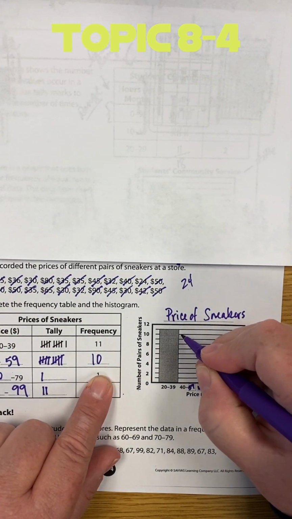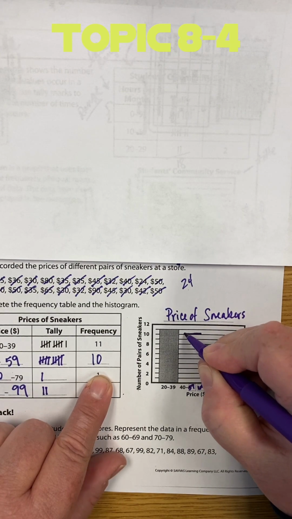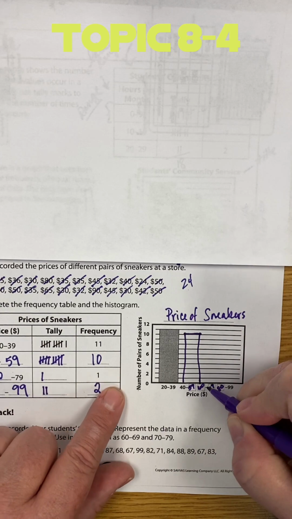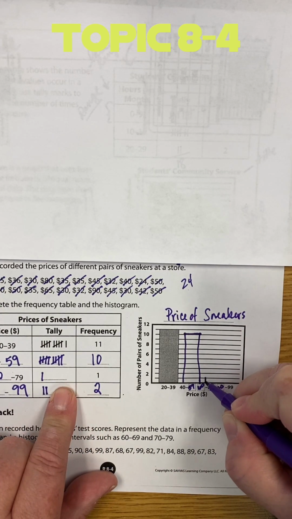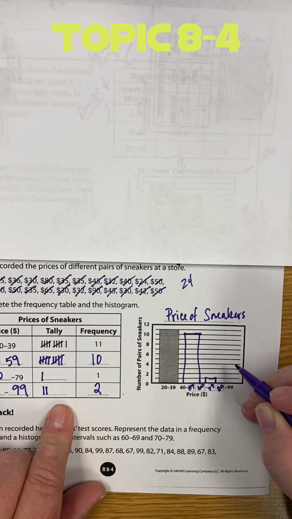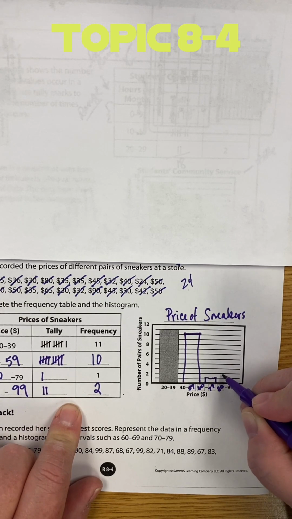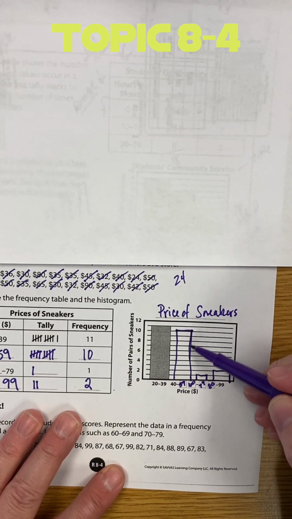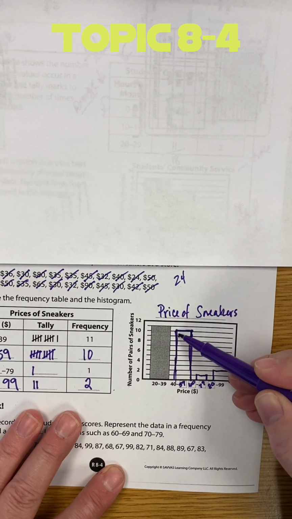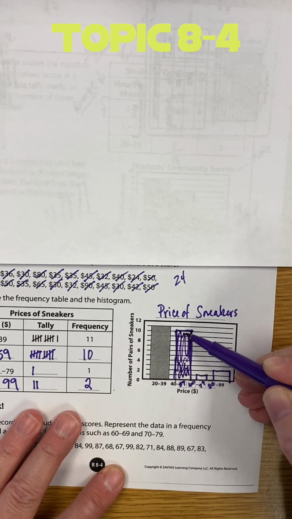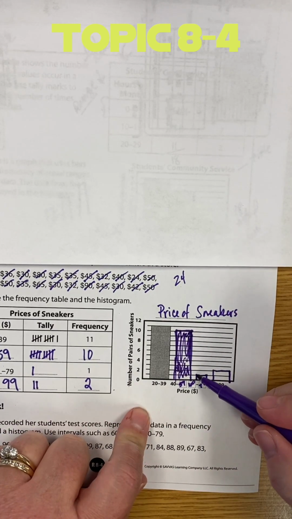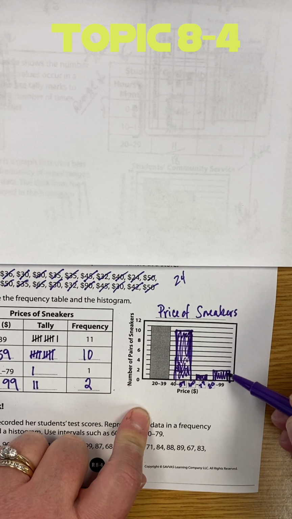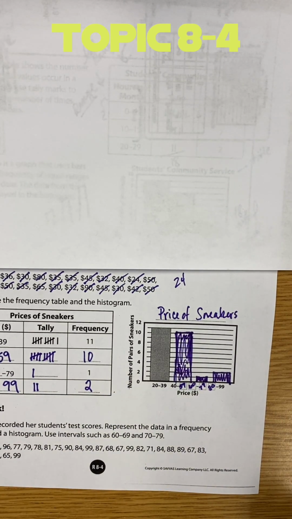Okay, we have 11 for the first one. This one we're going to have 10. So I'm just going to come over here. Next one we only have 1. And the last one we have 2. Okay, so you can really see what my bars are. All right, so most sneakers are going to be in this range, but every once in a while you have a pretty expensive pair of sneakers. Okay. So that is how we would do that one.